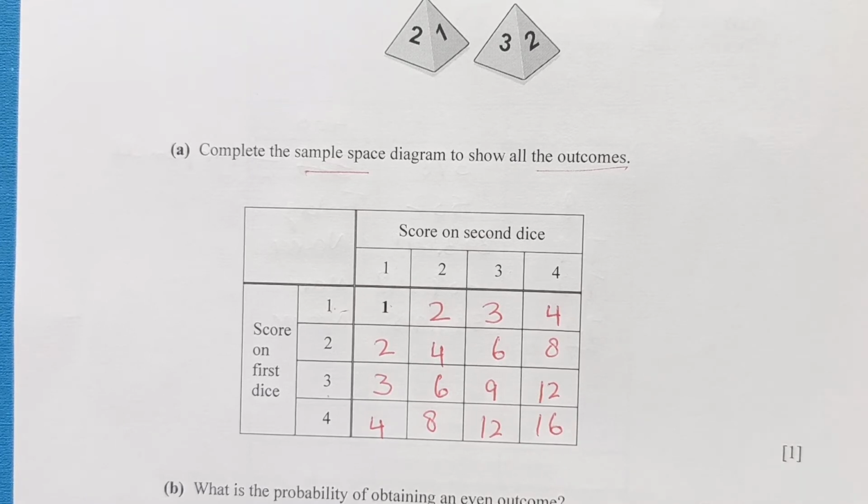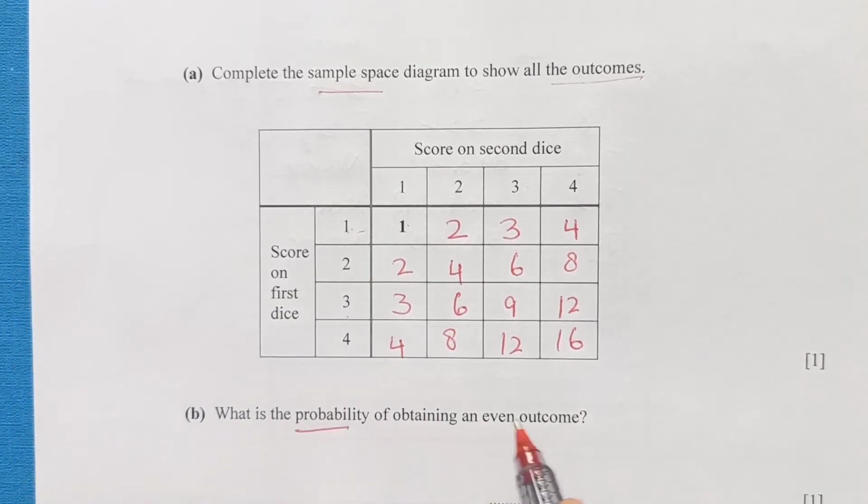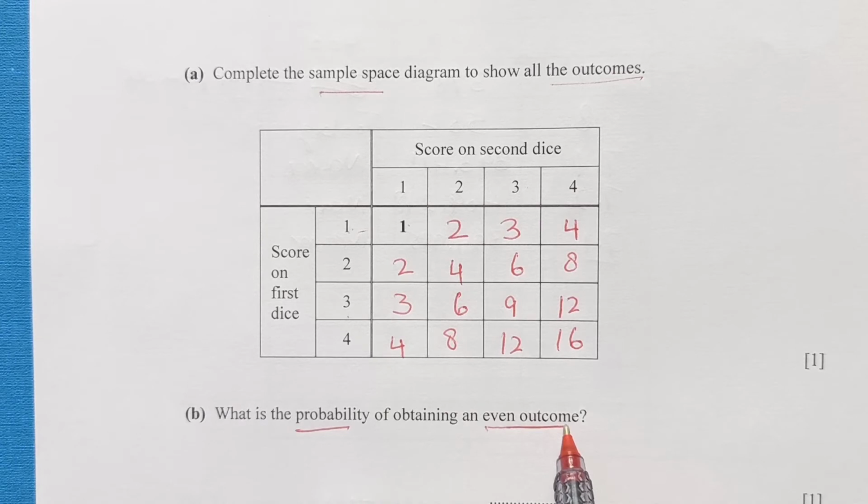So that's it for this. Now what is the probability of obtaining an even outcome?